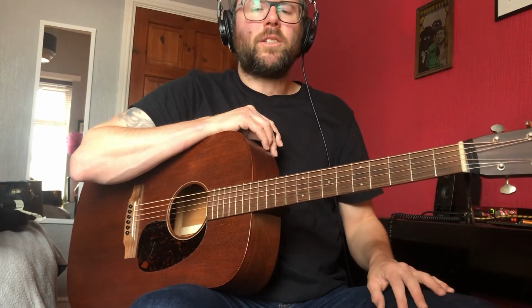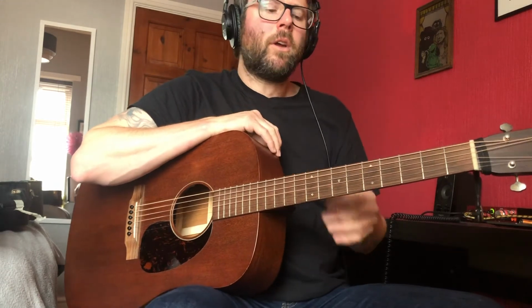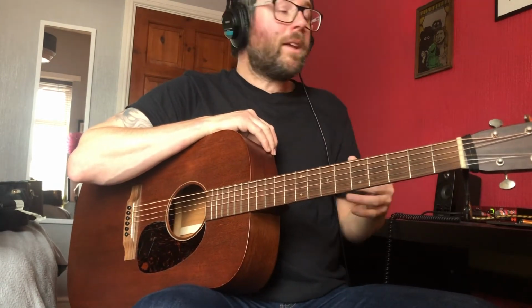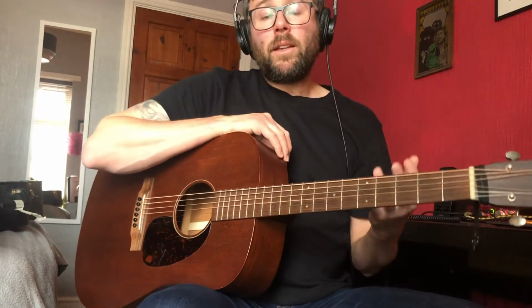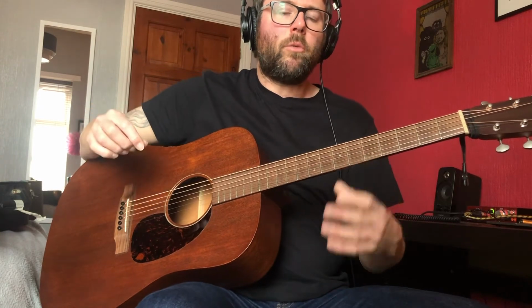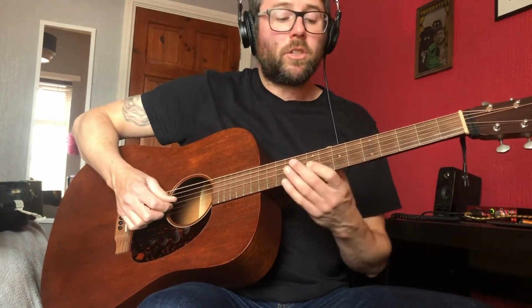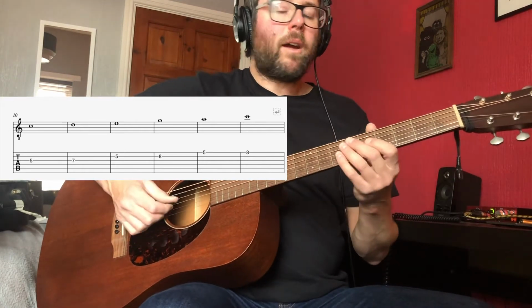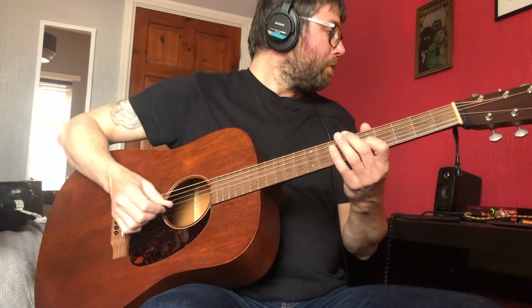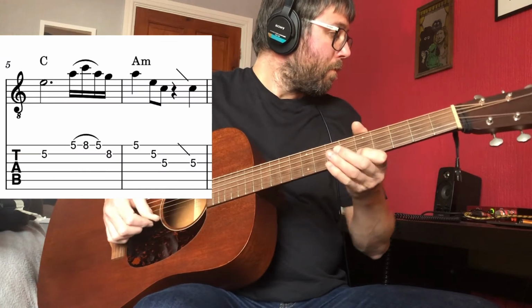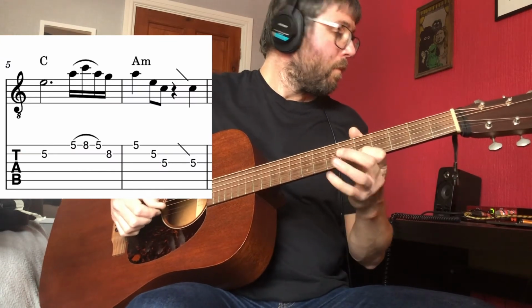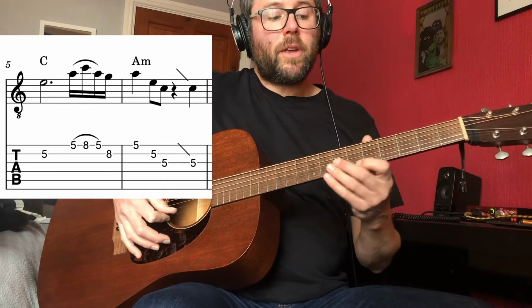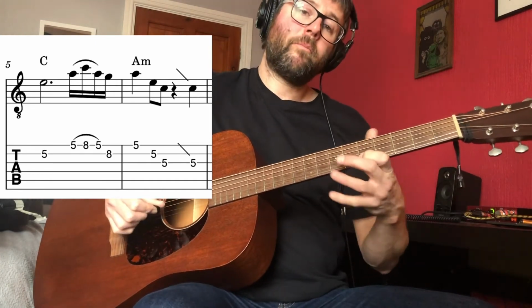So what I've done in this solo is, firstly, like in my previous theory ed lesson, I've hinted at the C major pentatonic. That kind of starts us off. Then some nice chord tones over the A minor.